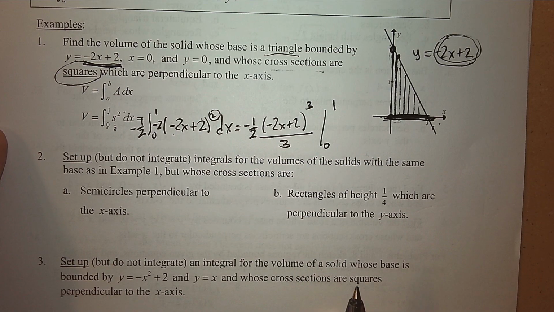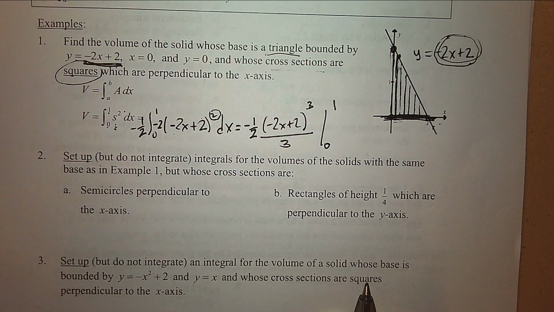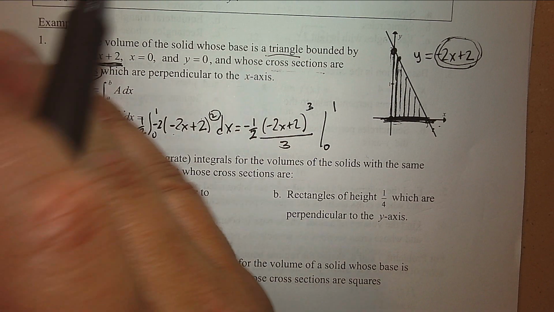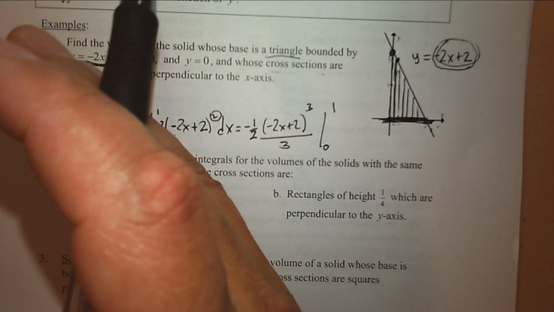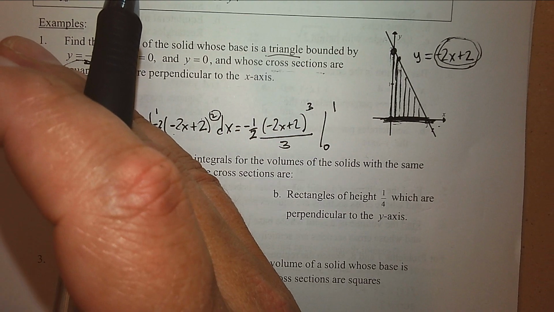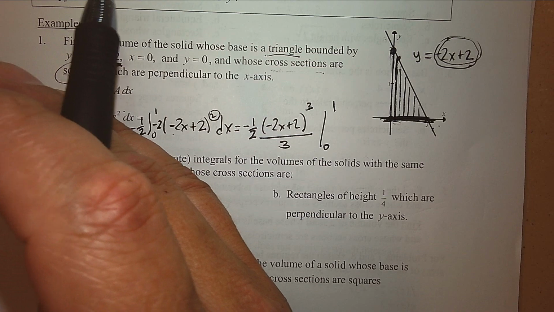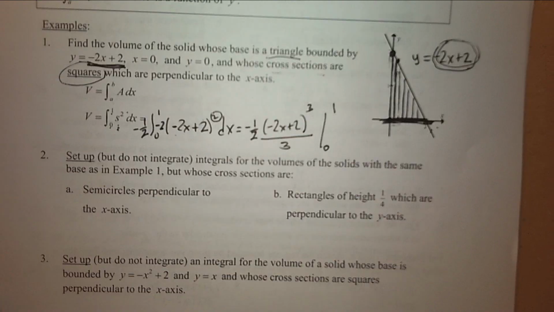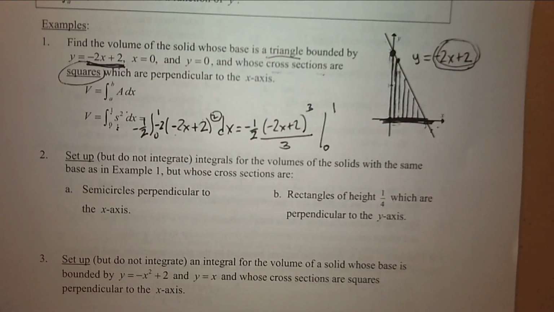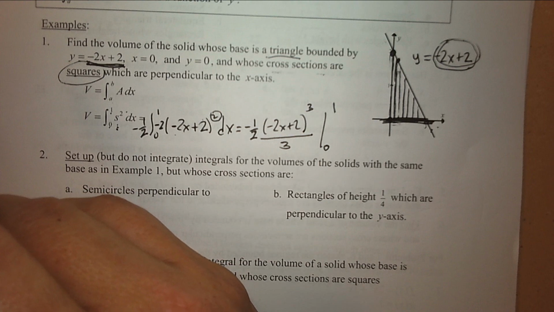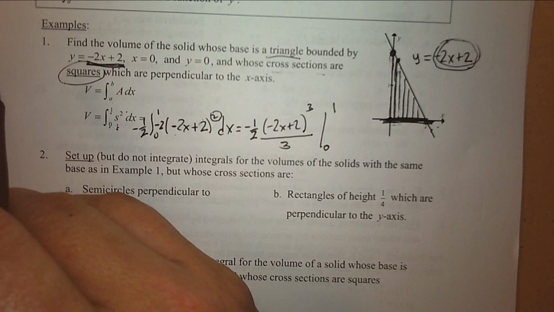Yes? Can you explain more about cross sections? So what does it mean by the word cross-section? Yeah. So if I cut the volume at any point, the shape I would see looking at you would be a square. That's what it is. Like if you had a loaf of bread, right? And you take a slice out, whatever that shape is, that's the cross-section. You literally cut the shape, in this case perpendicular to the x-axis, and then you look at the shape right at you. And what shape are you looking at? The shape could be a square, a rectangle, a semicircle, and so on.